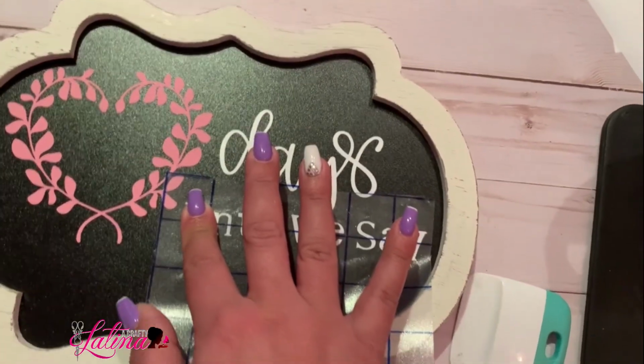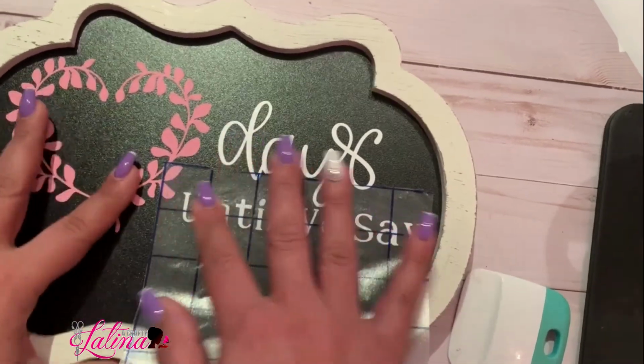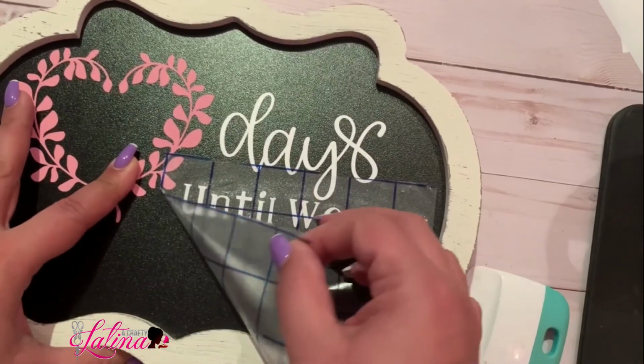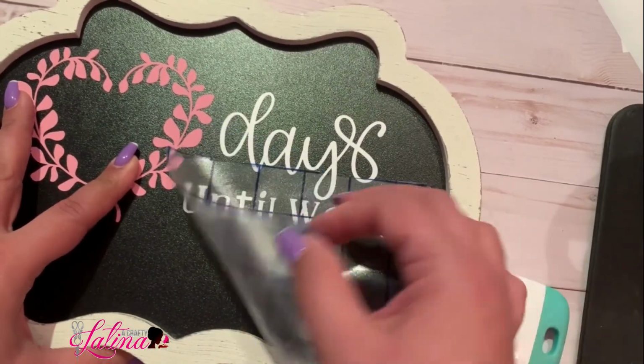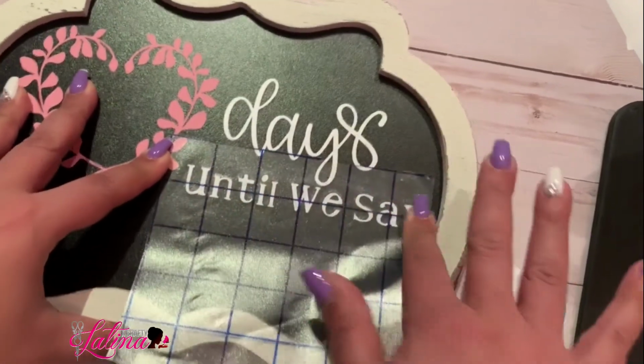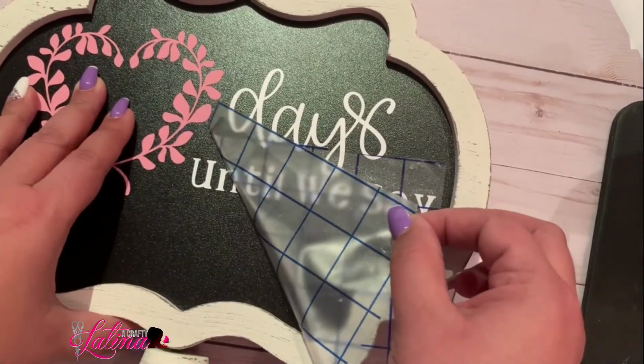Oh my god, this camera. I am so sorry, guys. I have to figure out why it's not locking. I hope I didn't miss a lot of the stuff, but it was really just getting the Until We Say on here.